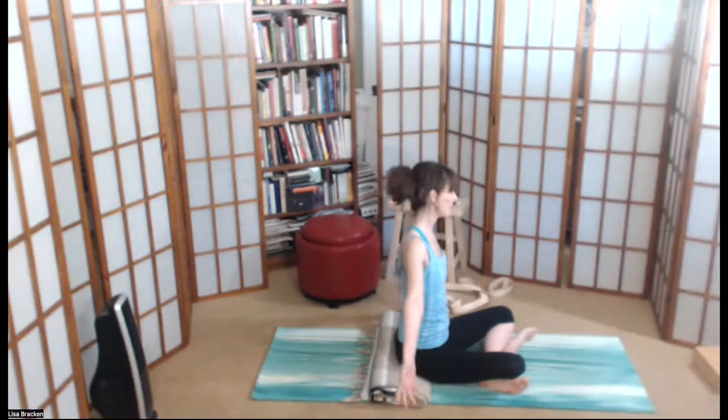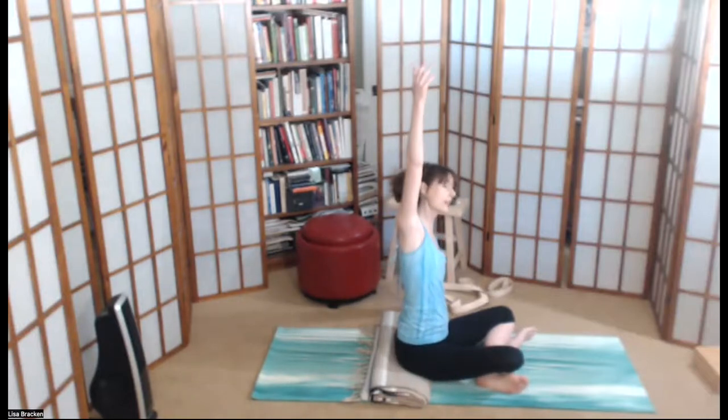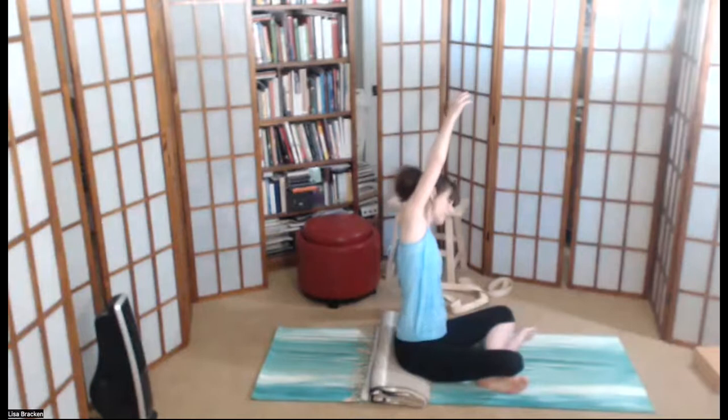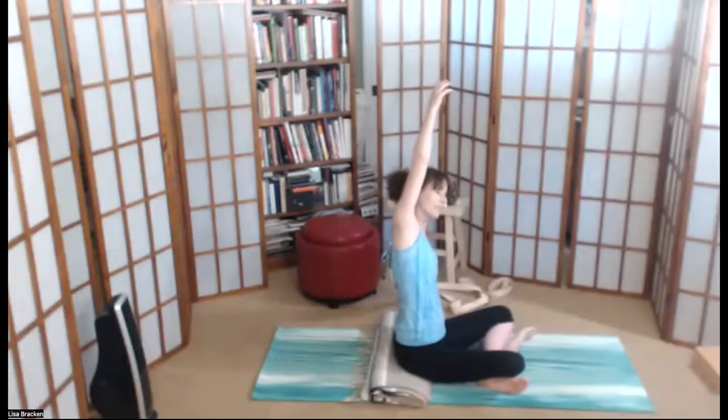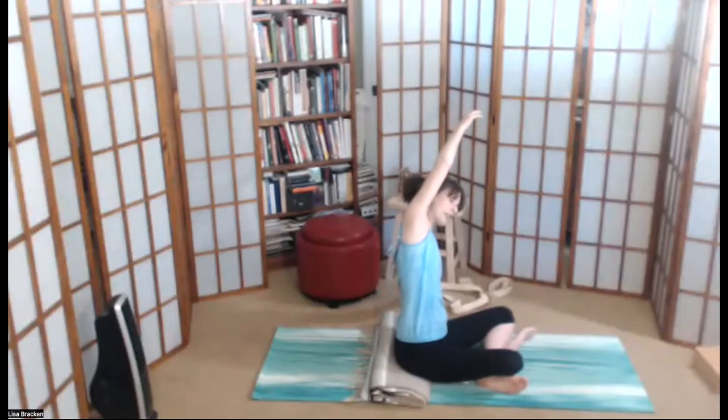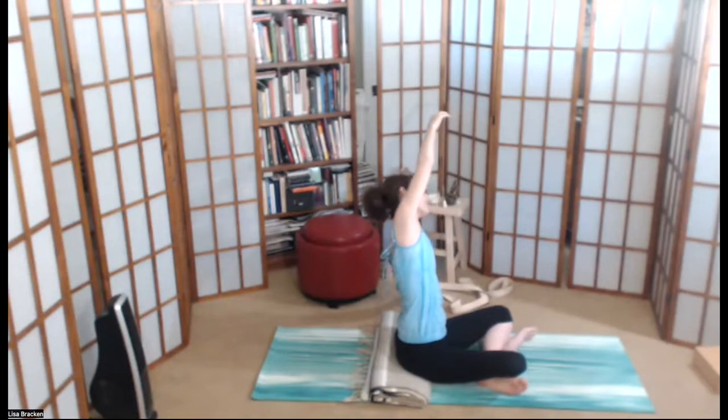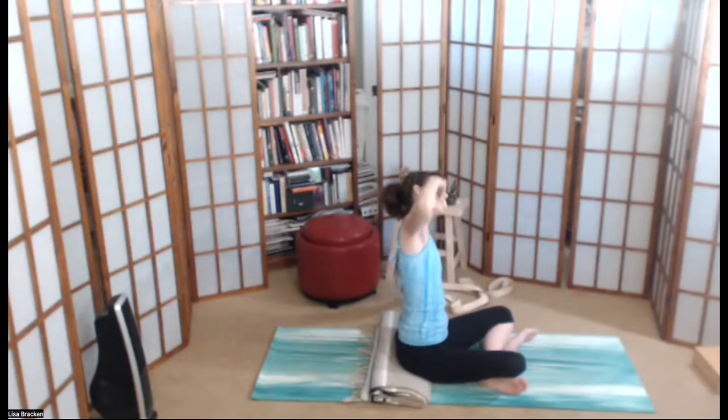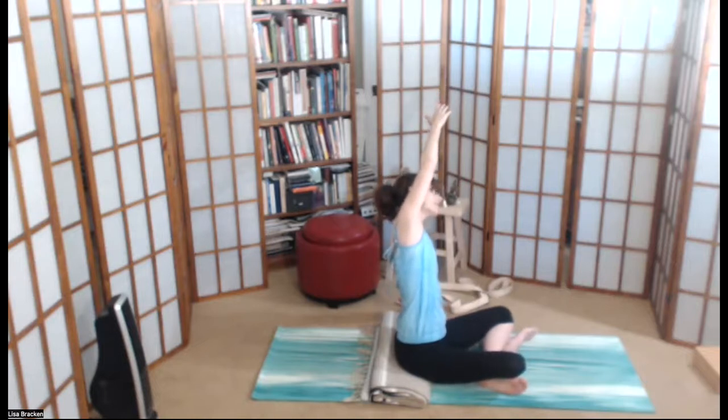Bring your left fingertips to the floor out beyond your left hip. Sweeping your right arm up and over, side bend over to the left. Using your left arm like a kickstand, so you don't collapse into the shape. And always being mindful of this plumb line along your ears, shoulders, and your hips. Good.